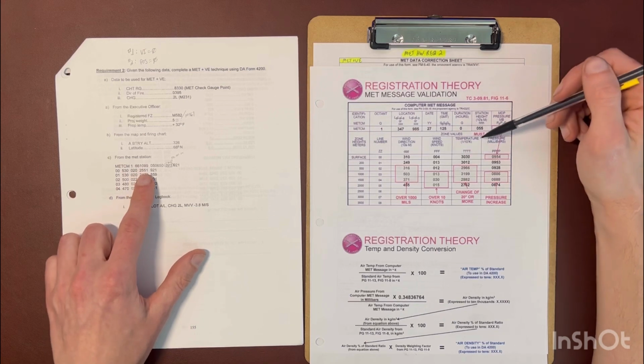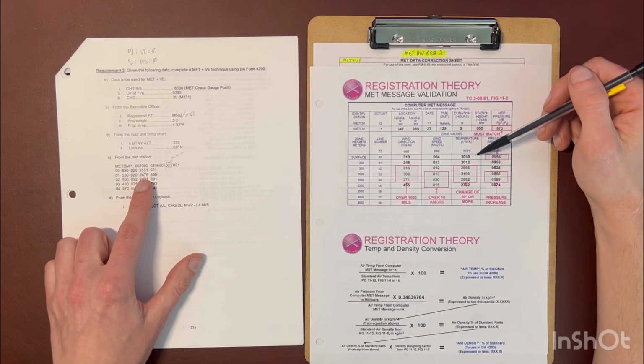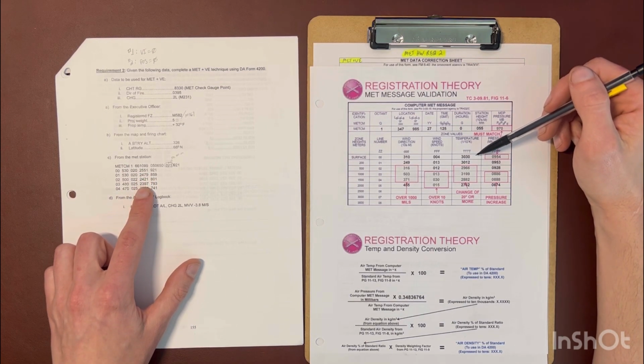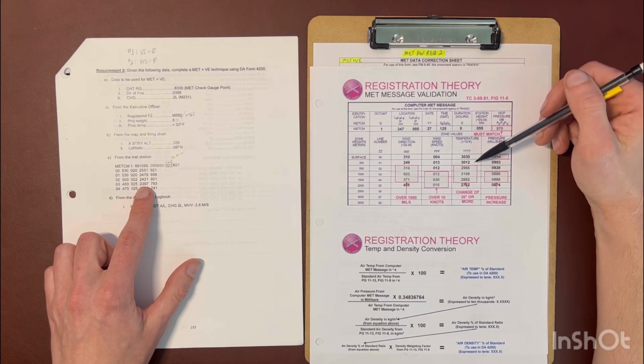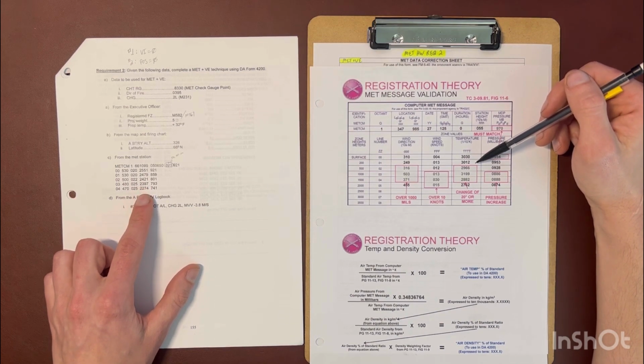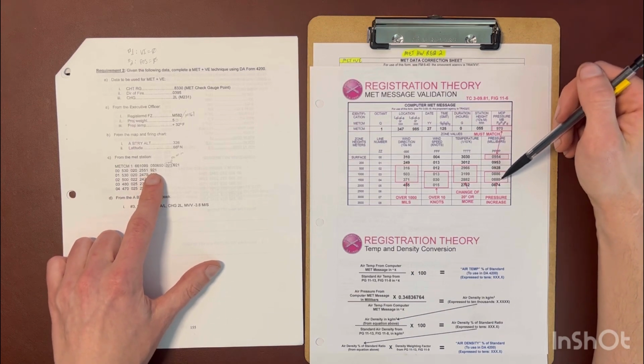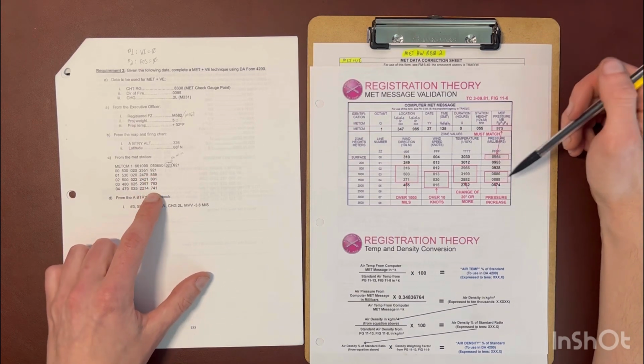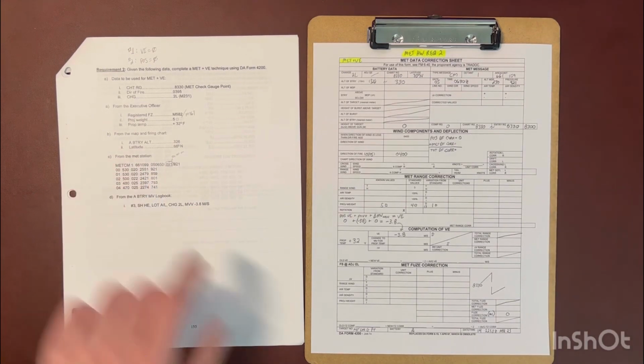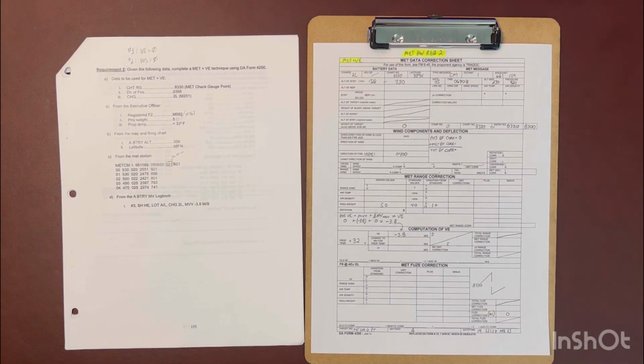Yep, looks good. I can check my air temperature, make sure I don't have a change of 20 degrees or more. Let's see here, a total of 20 degrees. Yep, looks good. And then I check if I have any pressure increases. Nope, no pressure increases here. So that message looks like it is definitely valid.